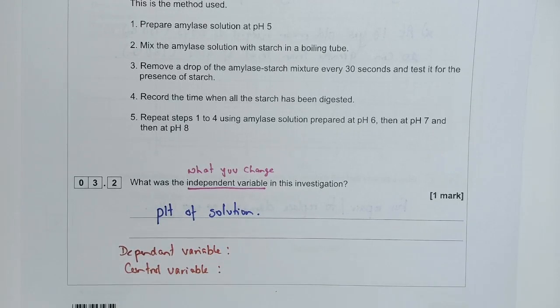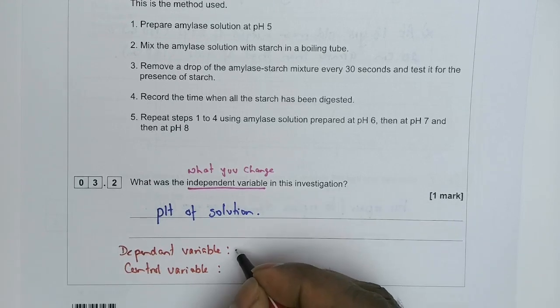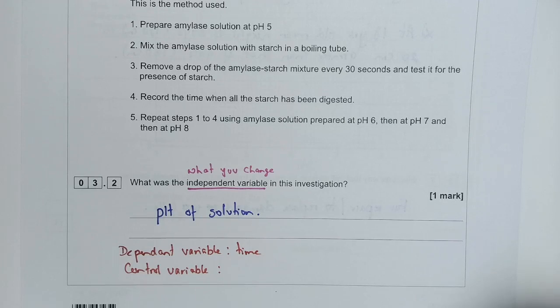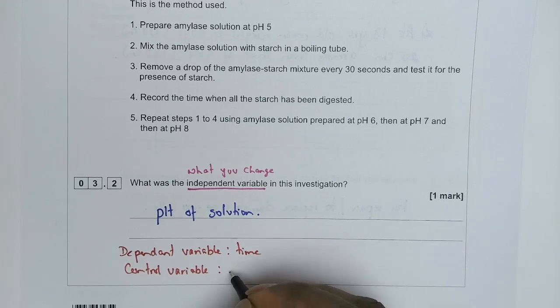Right? So in this practical, what would be the dependent variable? That would be the time it takes for the starch to be broken down by the amylase. The control variable would be the enzyme concentration.